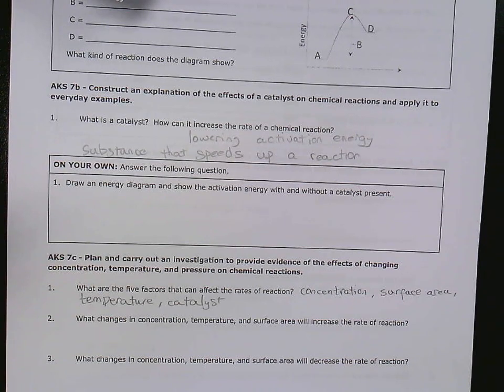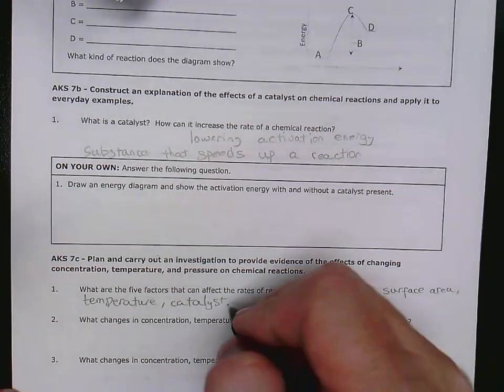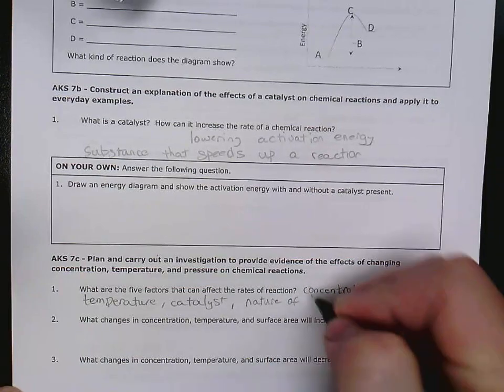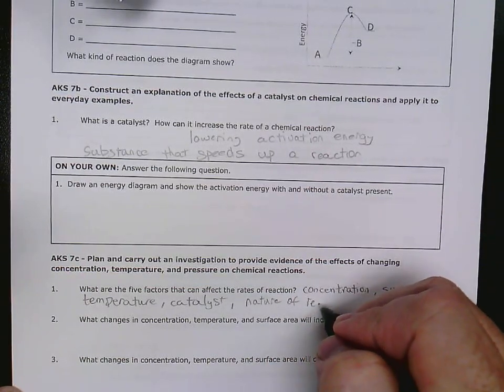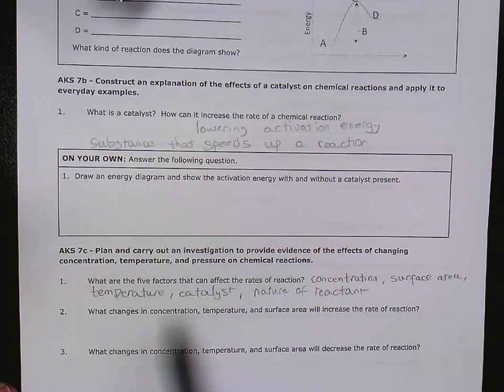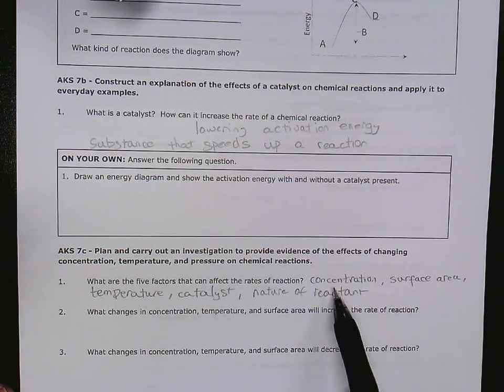Increase concentration. Divide and conquer particle size. Dropping in a catalyst. Oh, they don't have a 5th thing. I think they mean the nature of reactants here. Like I could use a more reactive reactant, I think. These are the 4 that you really need to pay attention to.